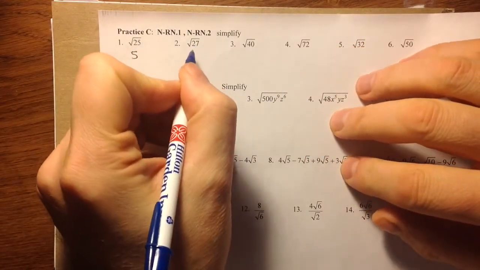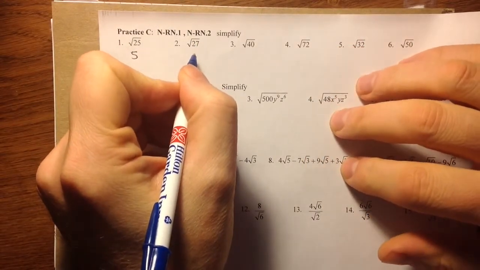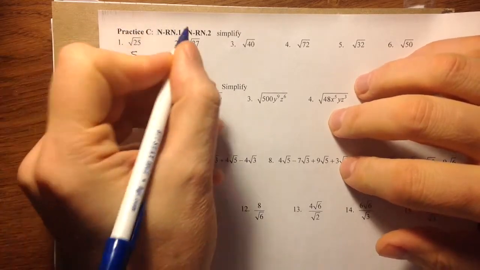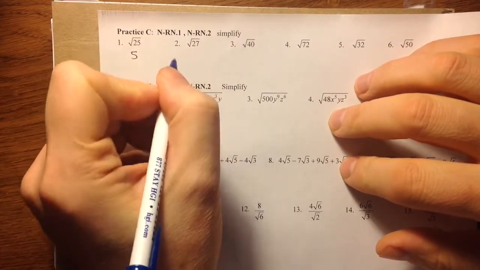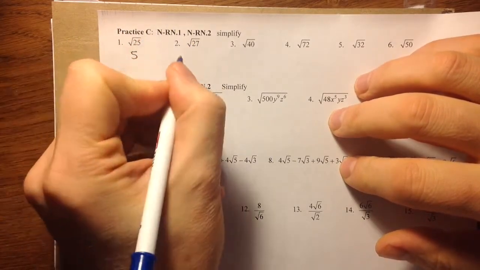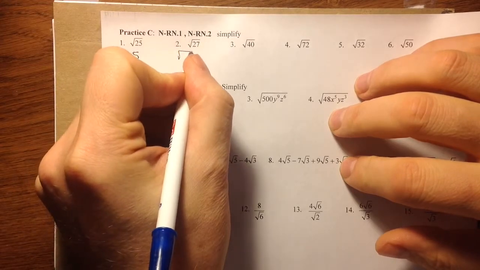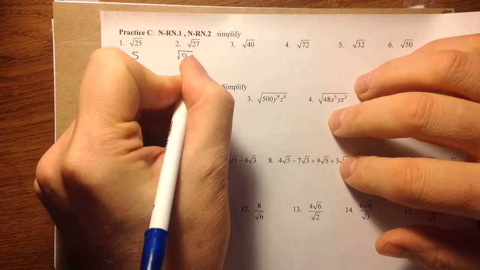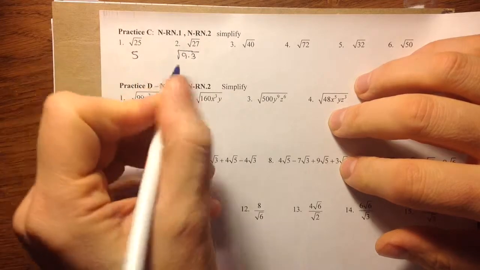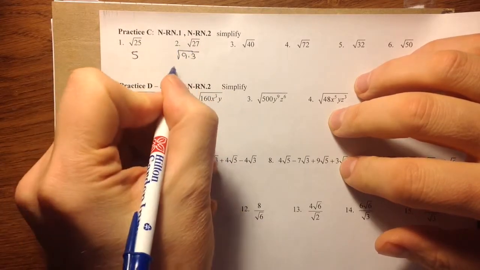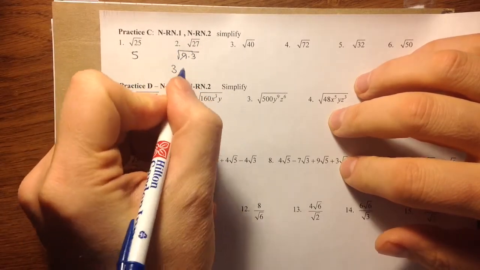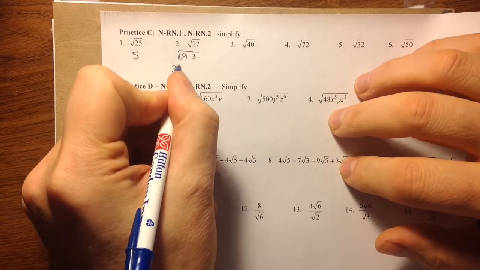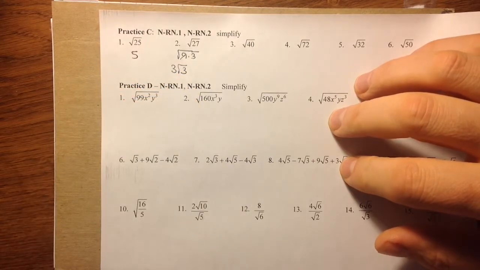Here, if I take this radical and break it down into two parts, I want one of the factors to be a perfect square. So in this case I can go 9 times 3, and then I take the square root of 9 and I get 3. That comes out. This 3 stays under the radical, and then I get this.